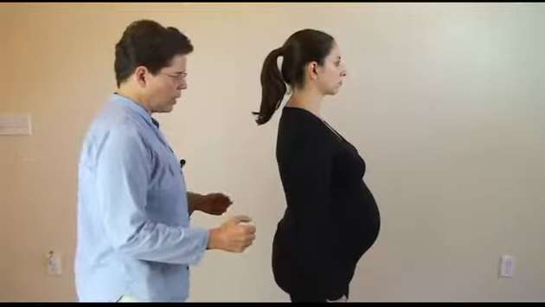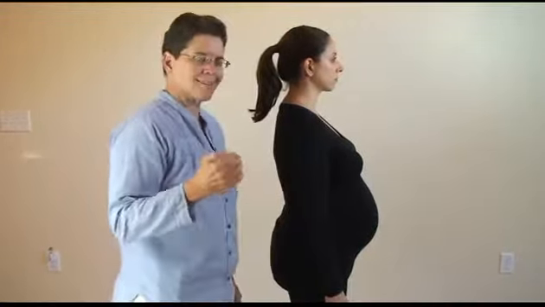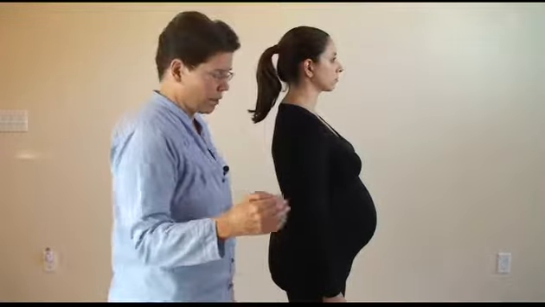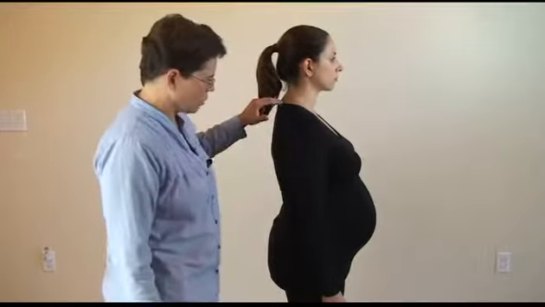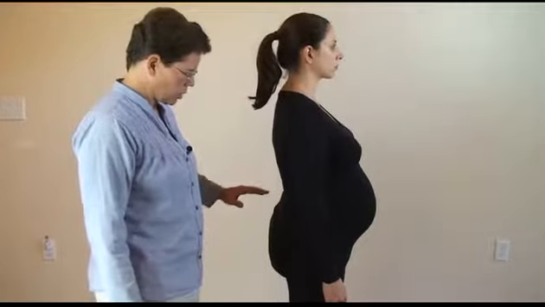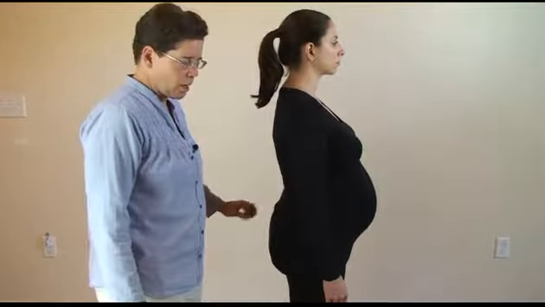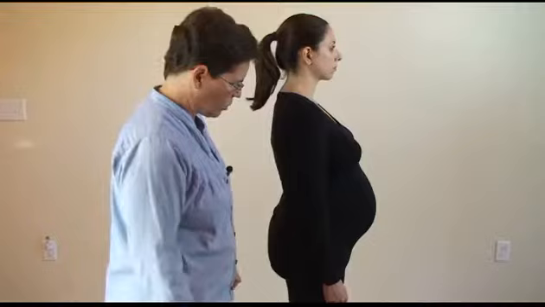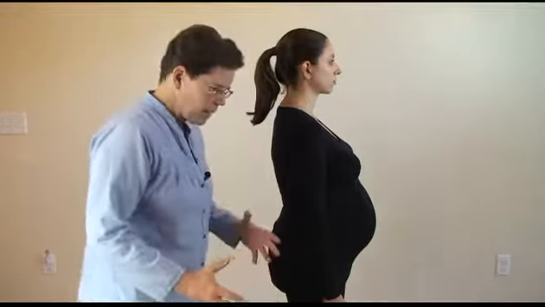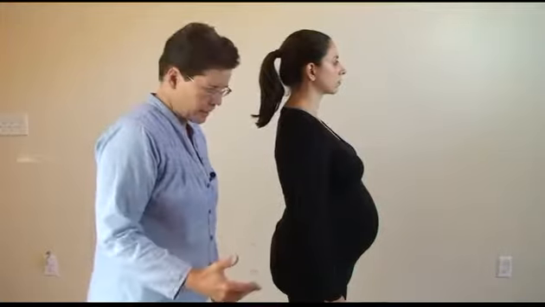And so therefore the transition areas are going to be very important for you to be thinking about when you treat any patient, but particularly the pregnant patient. So the cervical thoracic junction, the thoracolumbar junction, and the lumbosacral junction, which we'll point out as we start to treat. Also, there are many, many soft tissues that get strained in pregnancy.